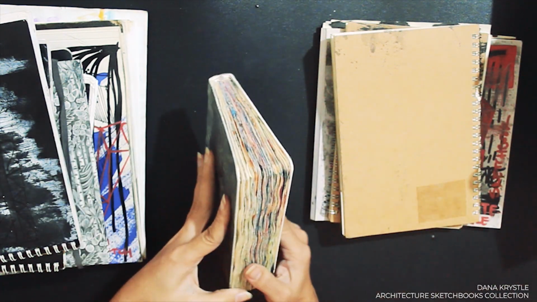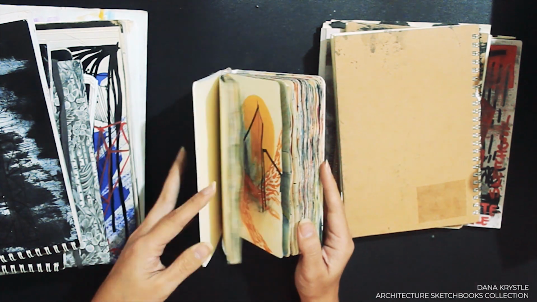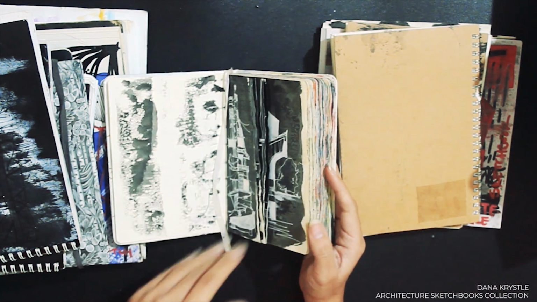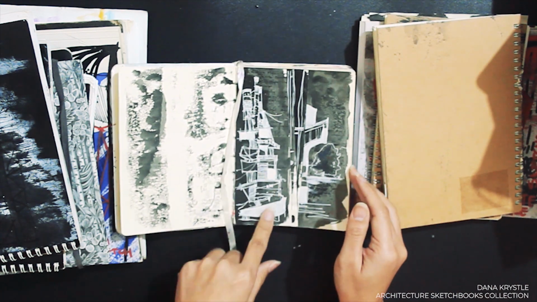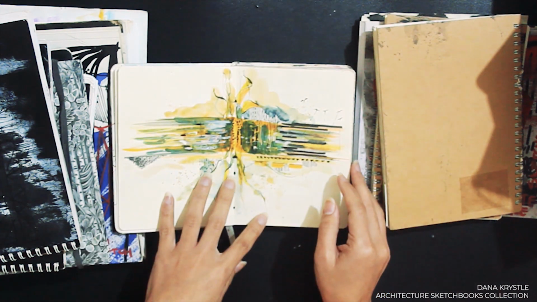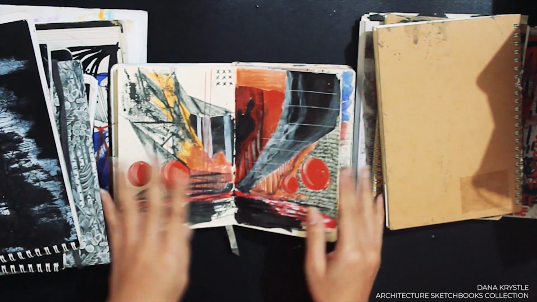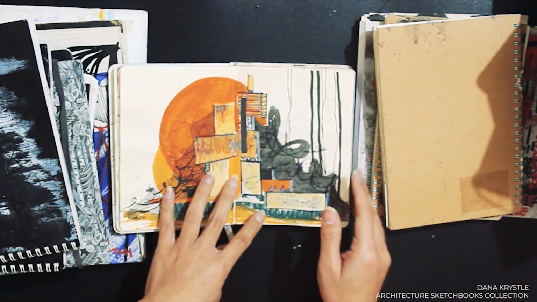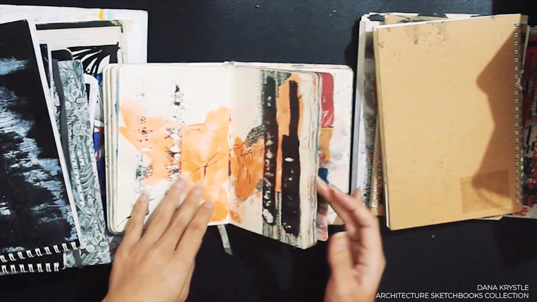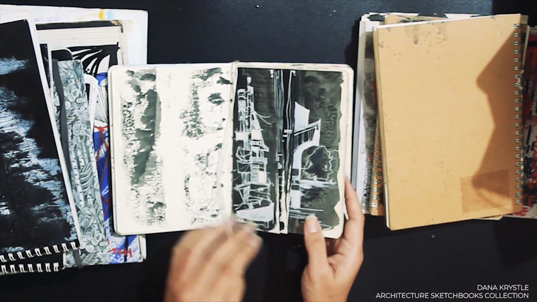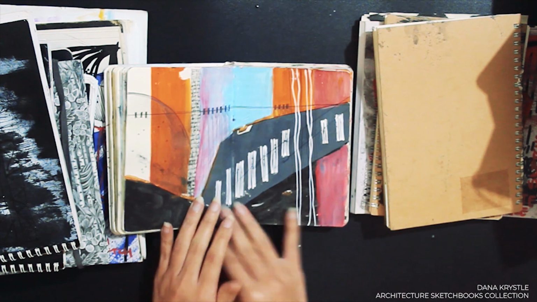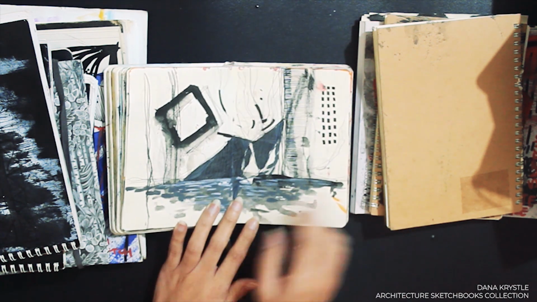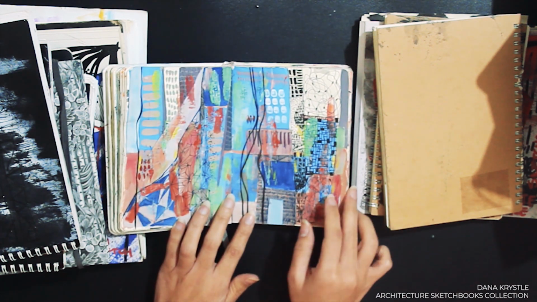This guy was, I think, I'm not sure, but this one is Architecture Illustration Sketchbook number 11, or 12, I'm not sure. But this one was the first one where I finished, literally back to back. And I should really do one of these flip-throughs for this one, because it's really my favorite.